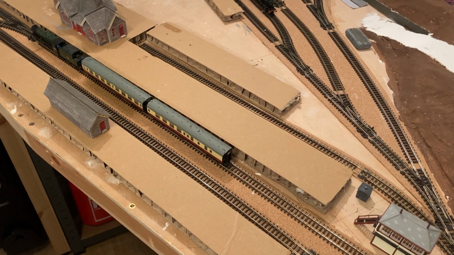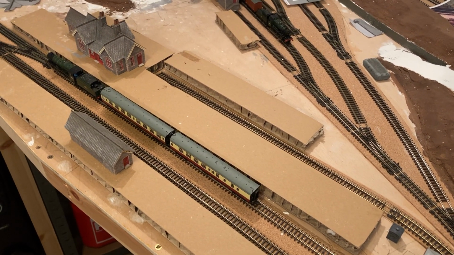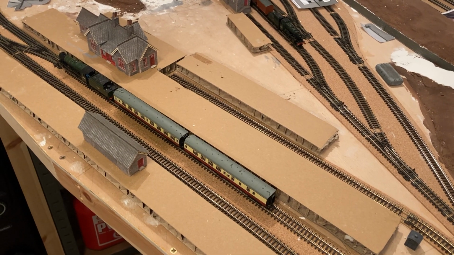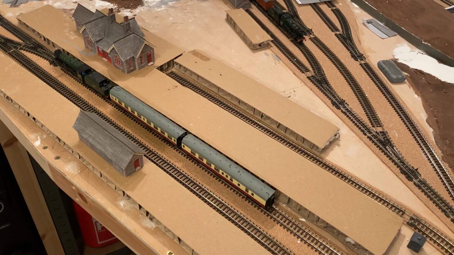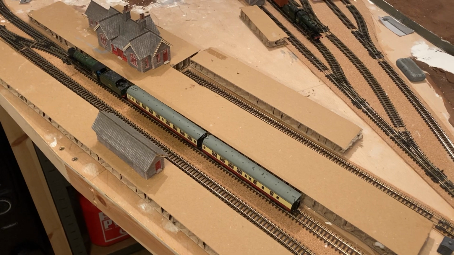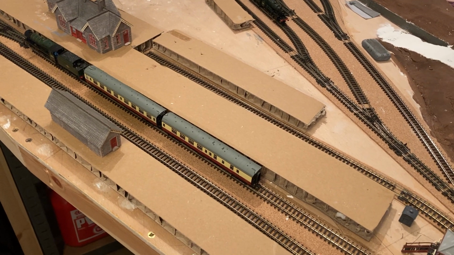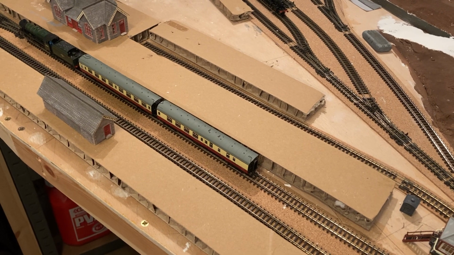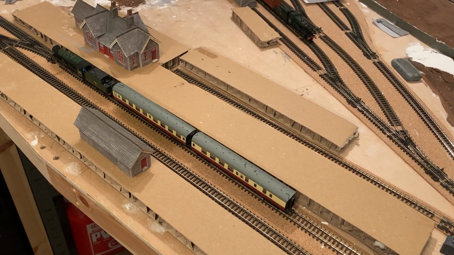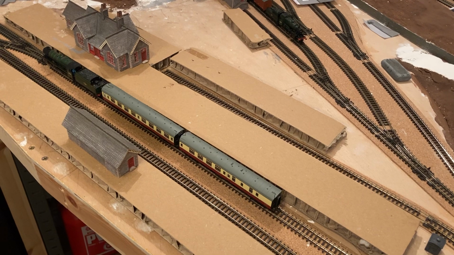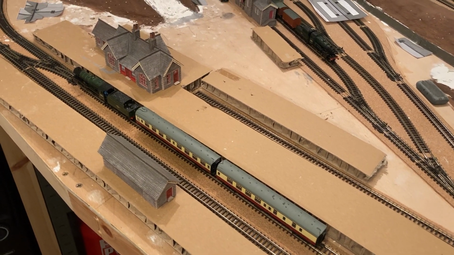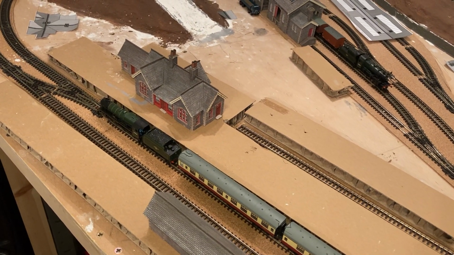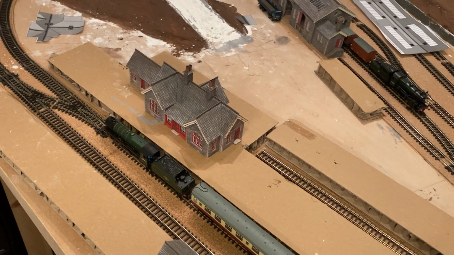All of these platforms at the moment are just there to signify where the platforms are going to go. Not decided really yet how I'm going to produce the platforms, thinking of using 9mm MDF, just cutting it to shape, and then fronting the platforms with Metcalfe cardboard brick as per the other buildings. Not really sure on that yet, but that's probably going to be one of the early tasks.